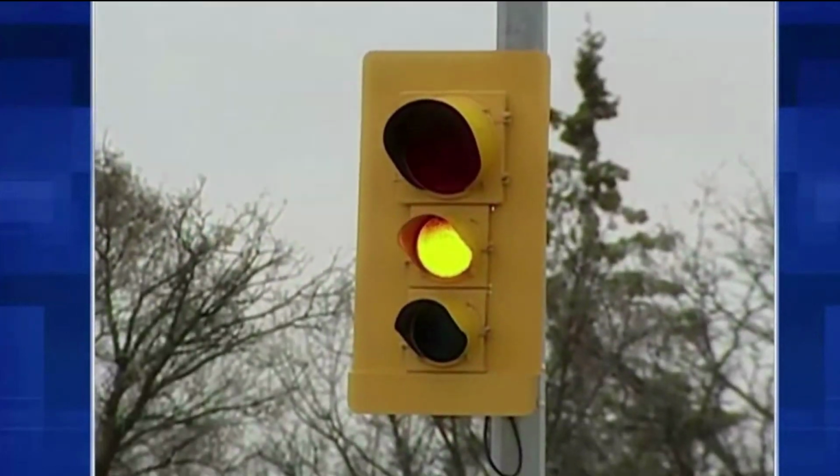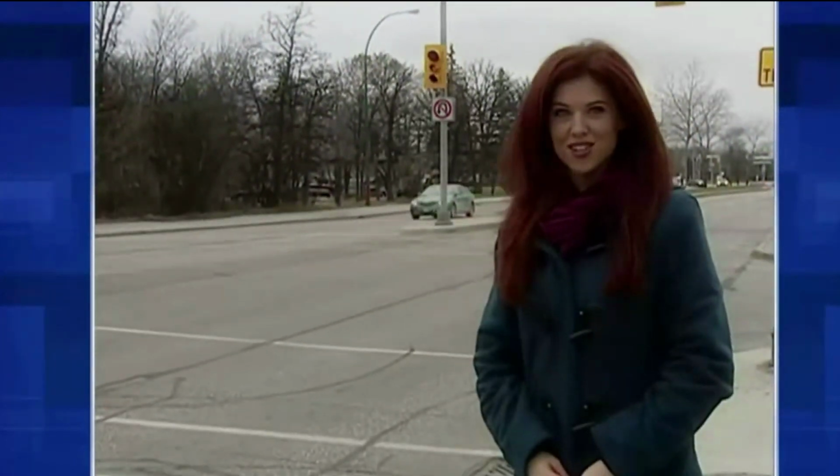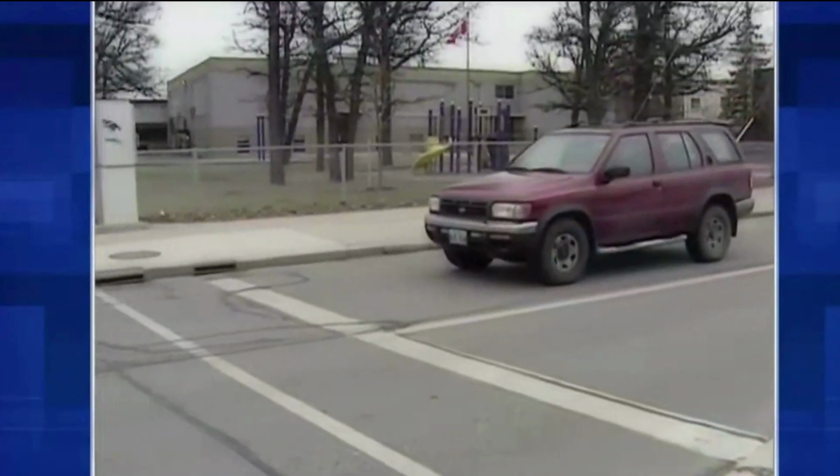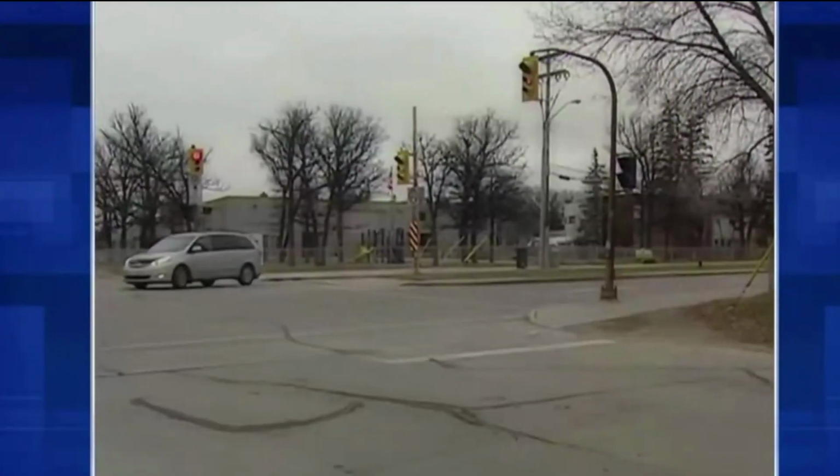A flashing amber acts as a yield sign. Drive with caution while approaching and crossing the intersection. At a flashing yellow light, you must still yield to pedestrians. If both intersections have red flashing lights, treat it as a four-way stop.